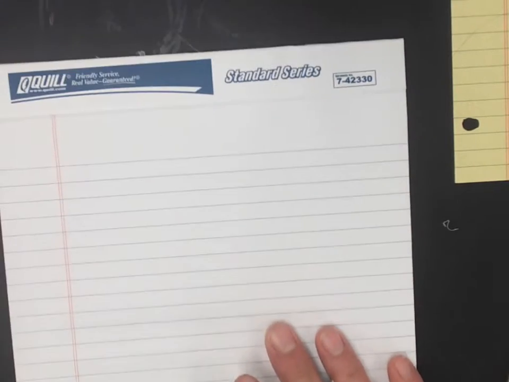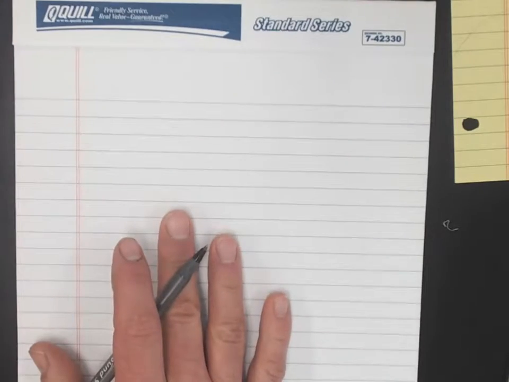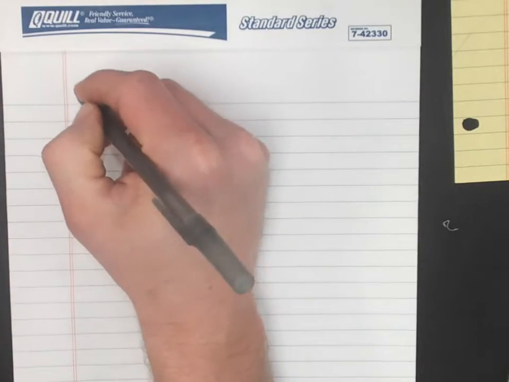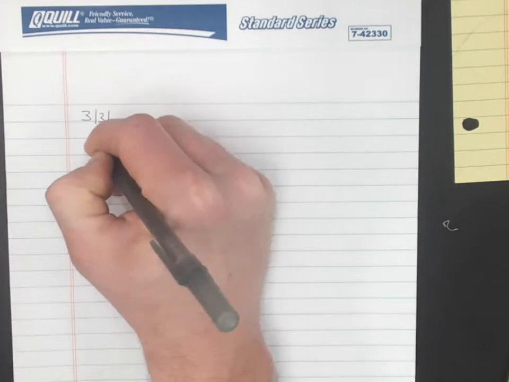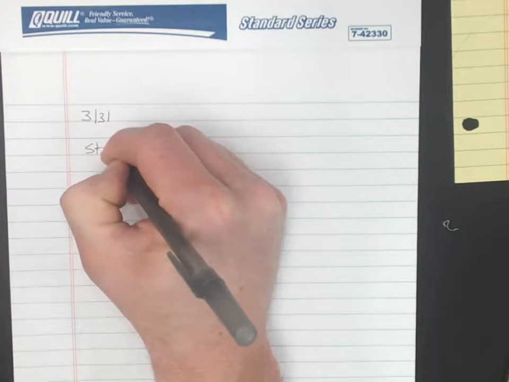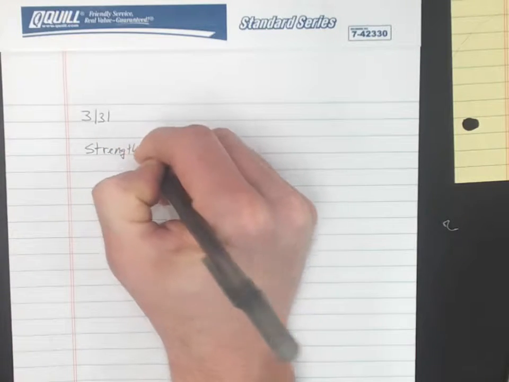Okay, today we'll get a little bit more into this standard reduction potential. So we'll call this strengths of oxidizing and reducing agents.